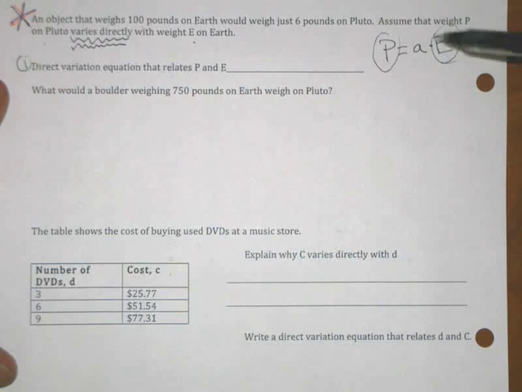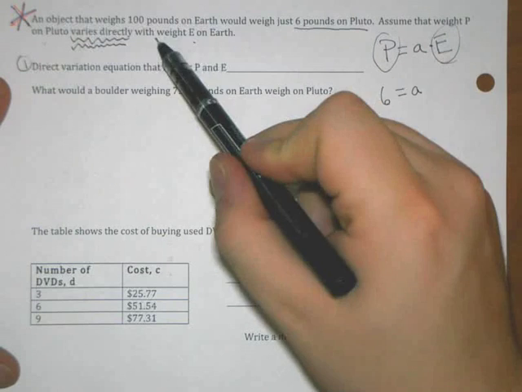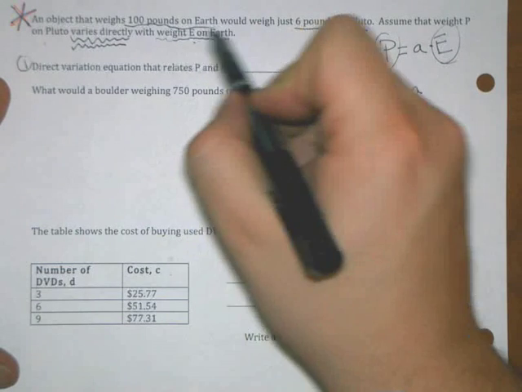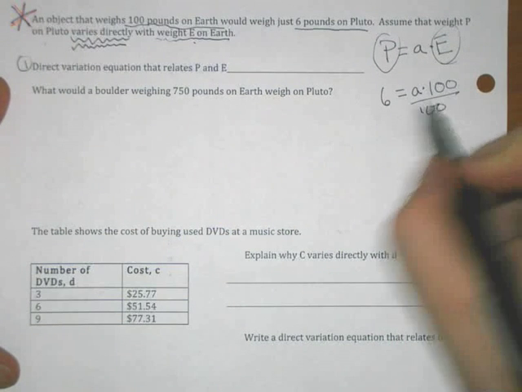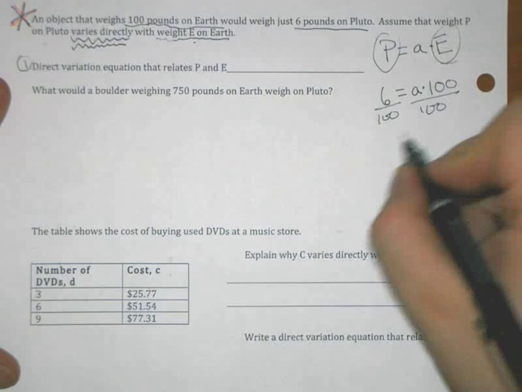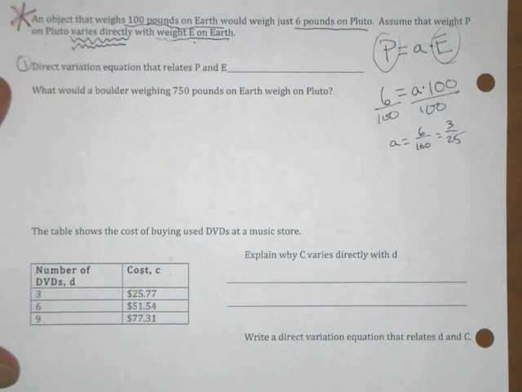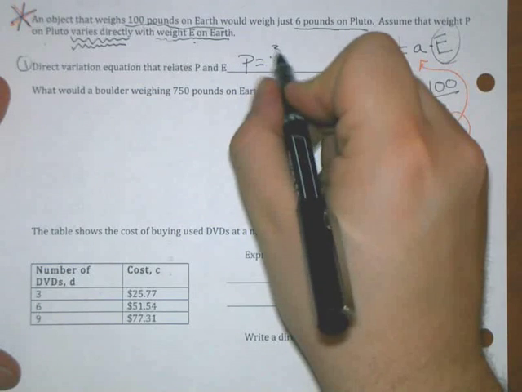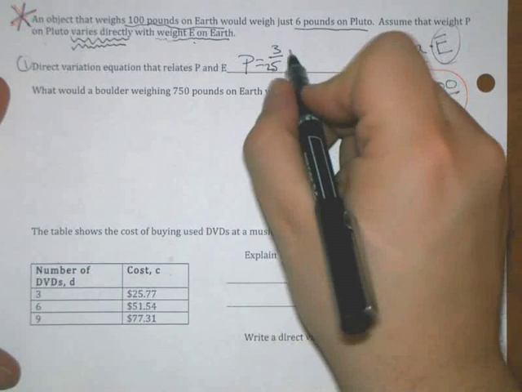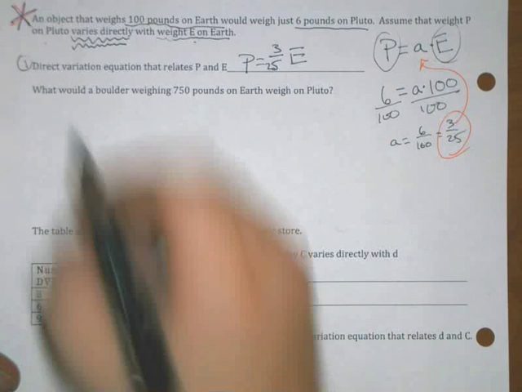Well, can we figure out something that corresponds here? I think we have a pretty good one, in that we know that if you weigh 6 pounds on Pluto, then you weigh 100 pounds on Earth. This constant of variation, A in this case, you get by dividing: 6 over 100, which simplifies to 3 over 25. Therefore, once I know my fraction, my equation is: weight on Pluto is equal to 3 over 25 times my weight on Earth.